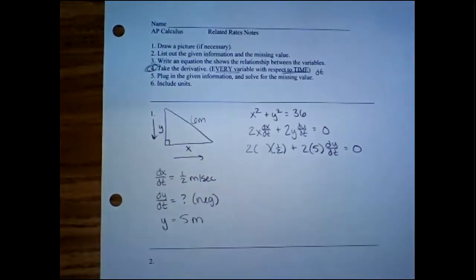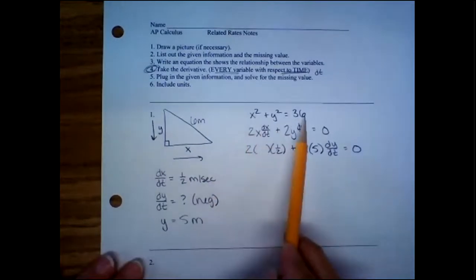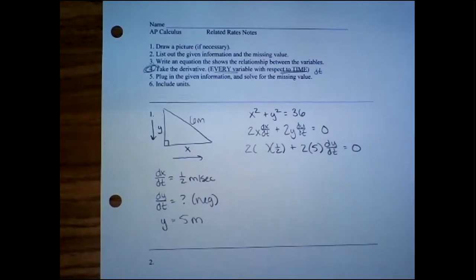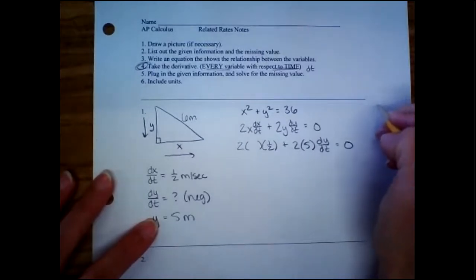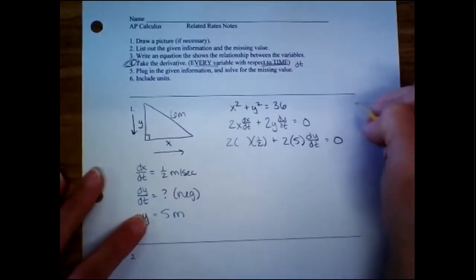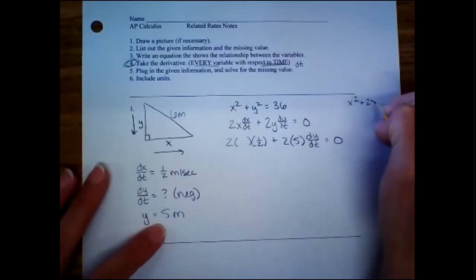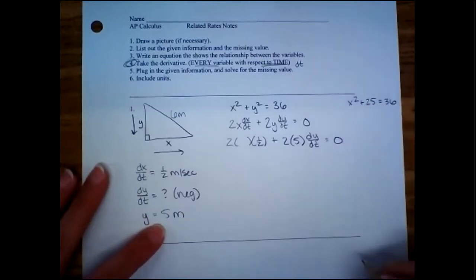Now, if you're missing something, you go back to the original relationship and plug into it. So we're going to go back to this original Pythagorean theorem, plug in what we have and look for what we don't have. We have that y is 5. I just do this off to the side. It's like a side problem. All right, it would be x squared plus 25 equals 36.